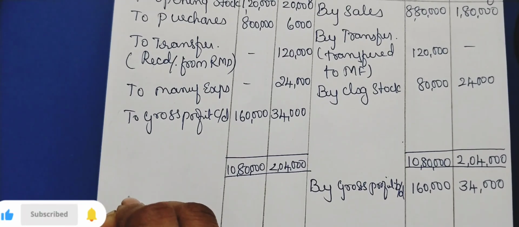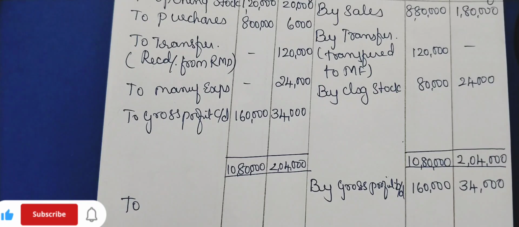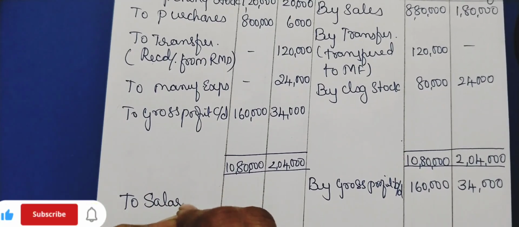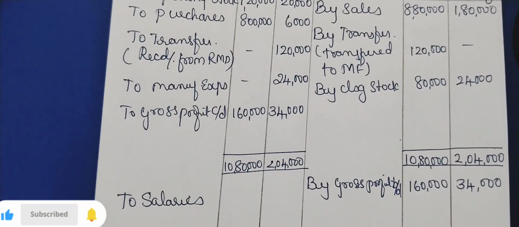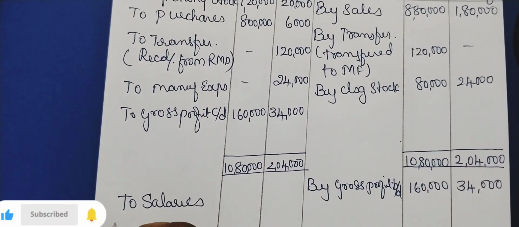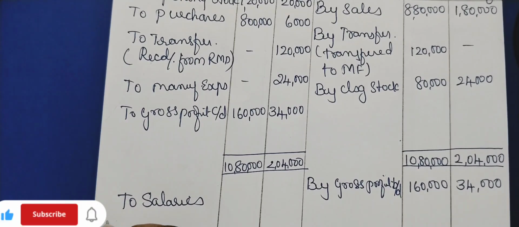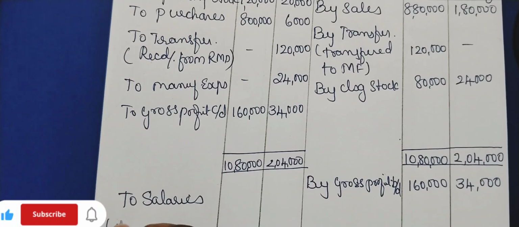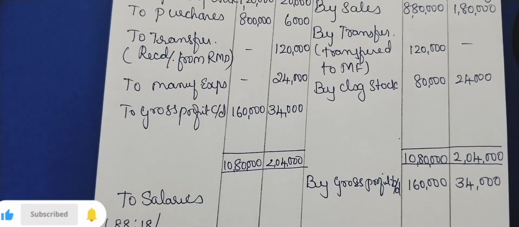We have to salary. Salary we are distributing based on the ratio of sales. So what will be the ratio? If we take 88 is to 18, you can simplify, or else you can take it as it is.